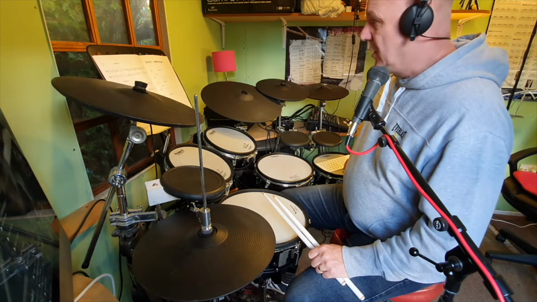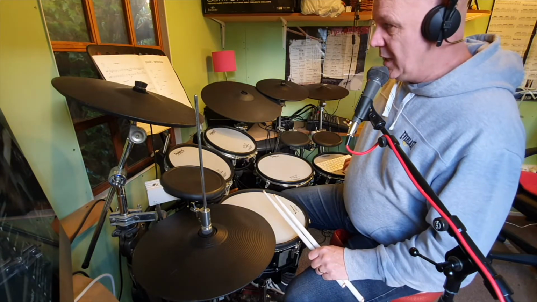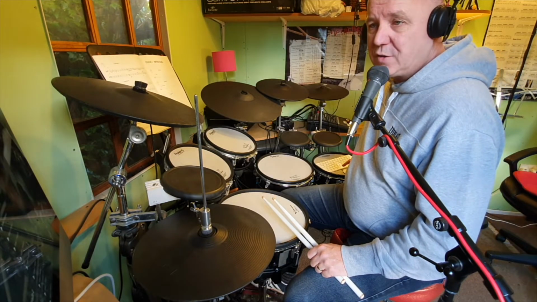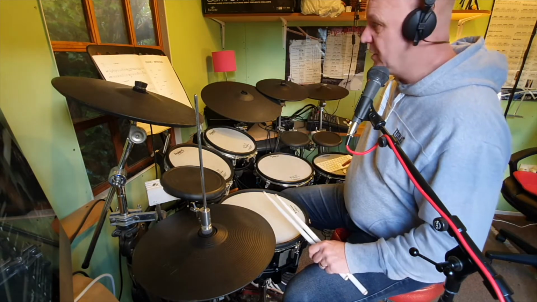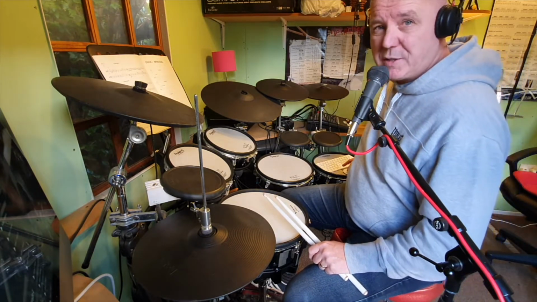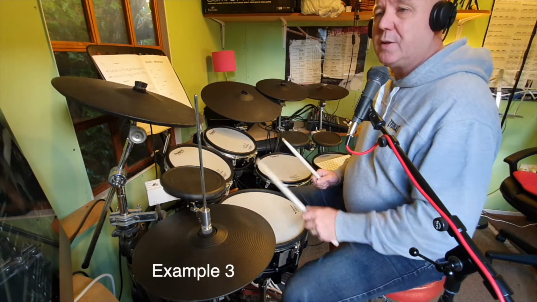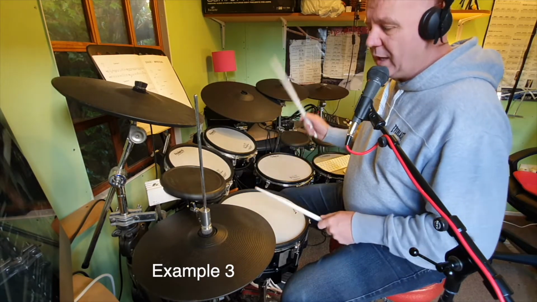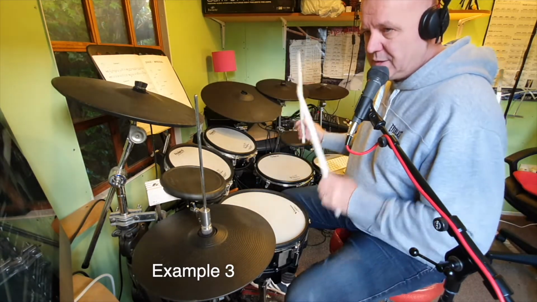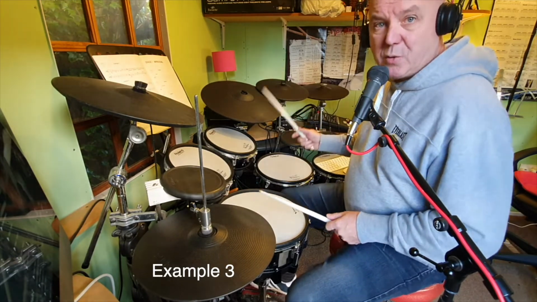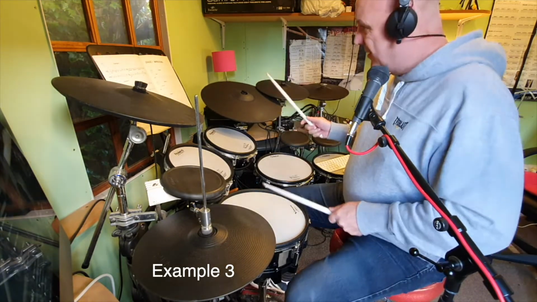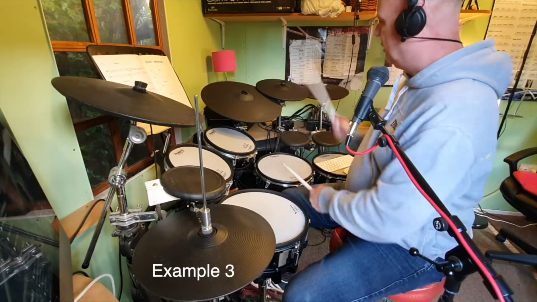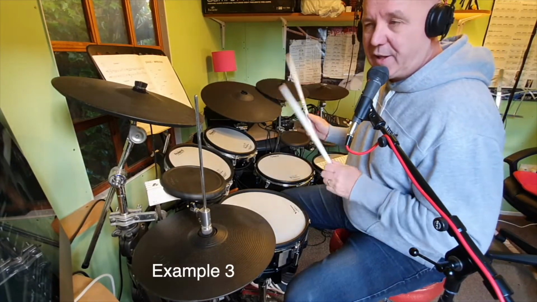So example number 3 says heavy rock as well. I think I might change this one to a ride cymbal just for a bit of change of colour on the top level, and it says 90 beats per minute, so a little bit slower. 1 and 2 and 3 and 4 and. Bar 2. Slightly longer fill there.